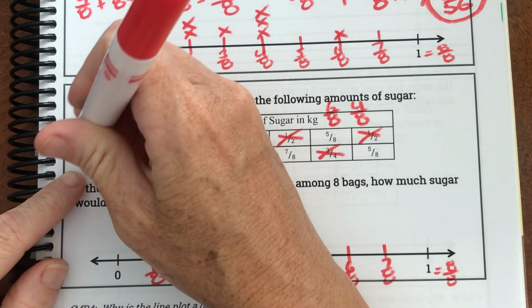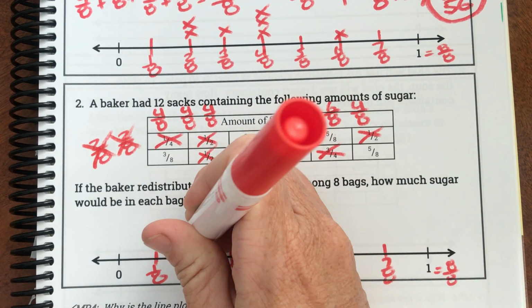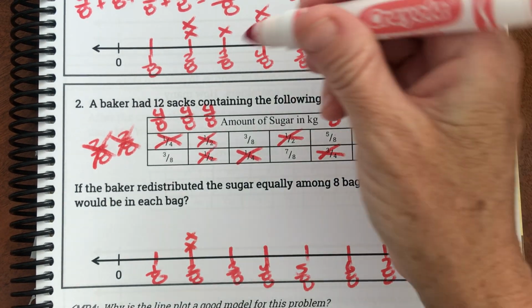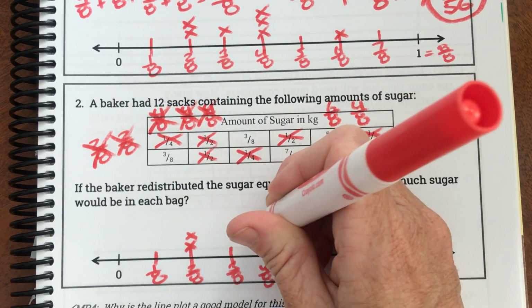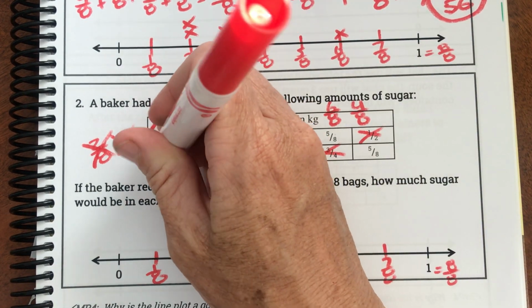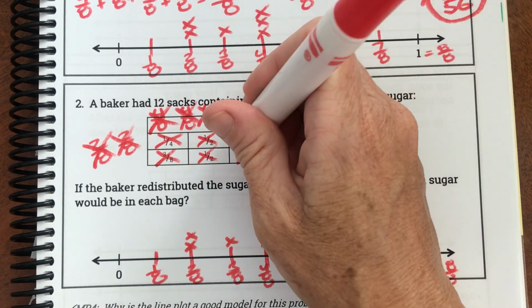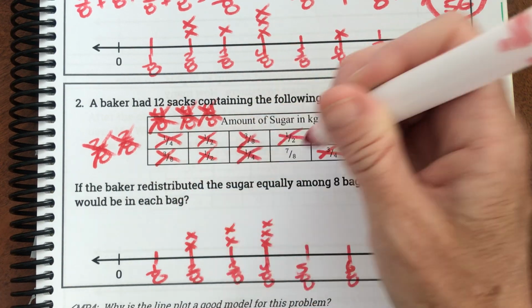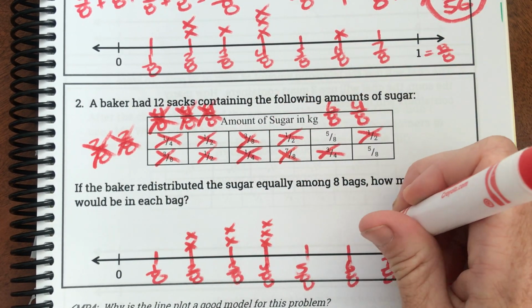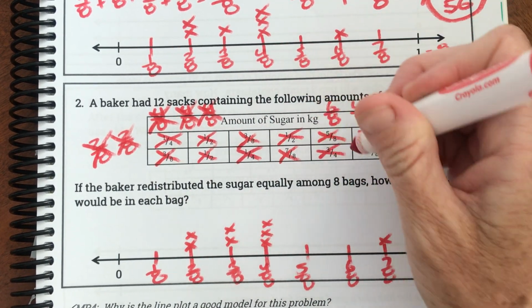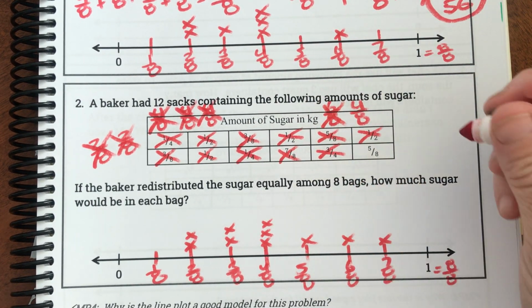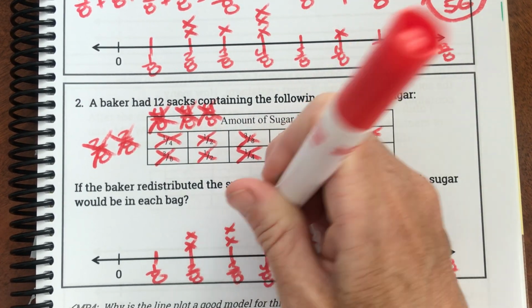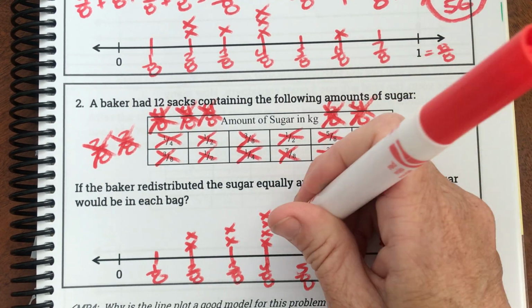I have over here 2 2/8. I can add those on. I have 1, 2, 3 4/8 up there. I can add those. I have a 3 eighths, another 3 eighths, a 7 eighths, a 5 eighths, a 6 eighths, another 4 eighths, and another 5 eighths.